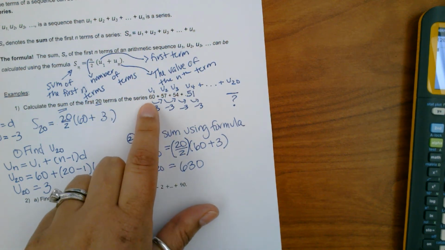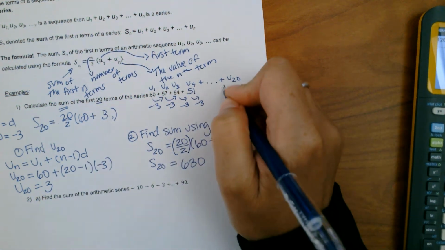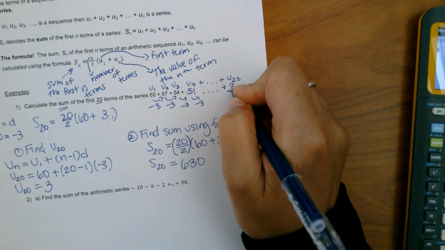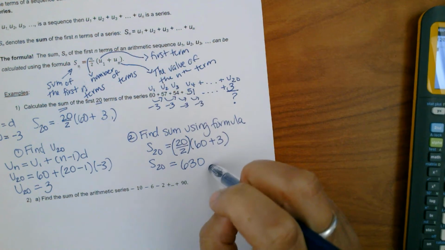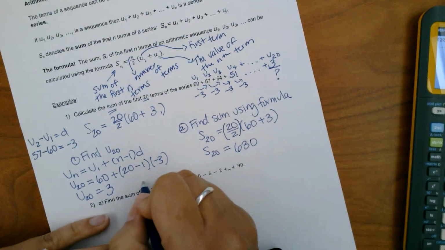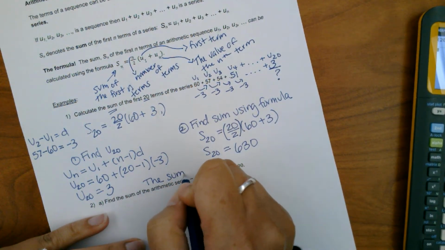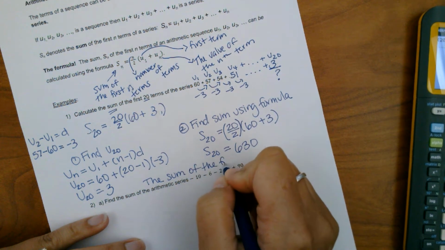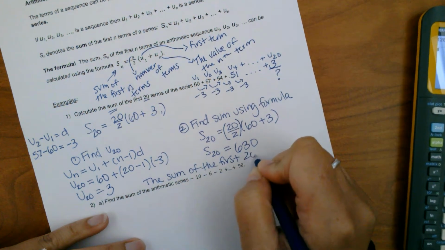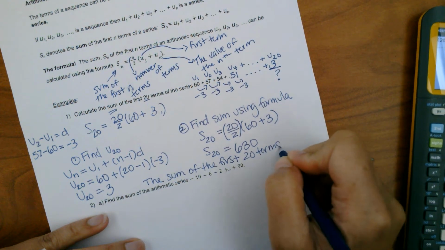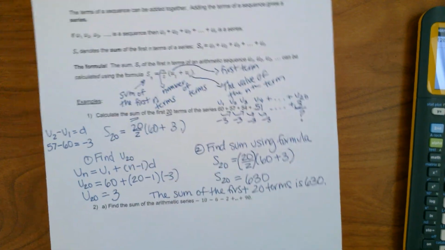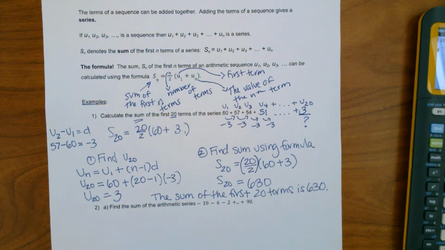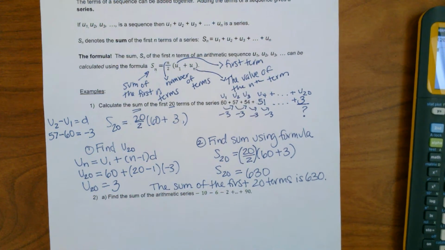So if I added all of these numbers, even the ones in between, all the way to the number 3, if I added them all up, I'm going to get 630. Let's write that. The sum of the first 20 terms is 630. Remember, I like to write that because it tells whoever's reading or grading my paper that I know I need to actually answer the question and I know what the question's asking.